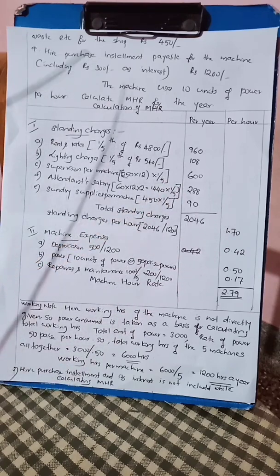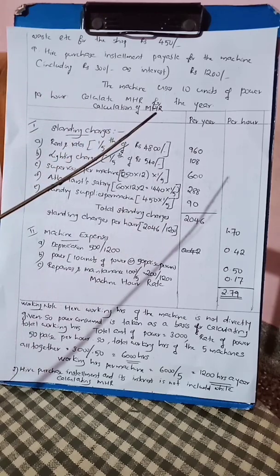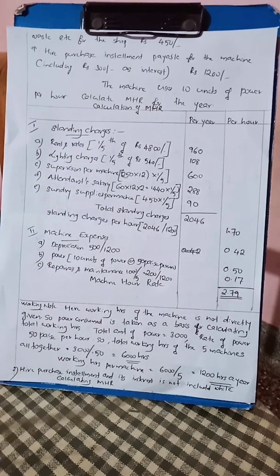So here in this question, the total working hours of the machine is not directly given. So the power consumed is taken as a basis for calculating the total working hours. Why are we calculating total working hours? Total working hours is calculated for calculating standing charges per hour and also for calculating depreciation.